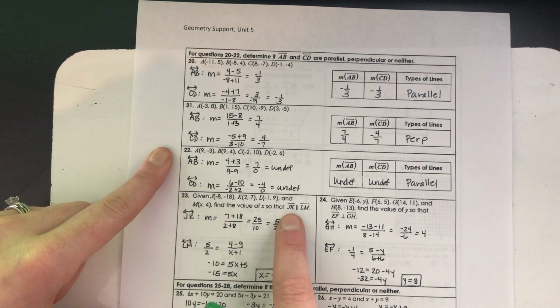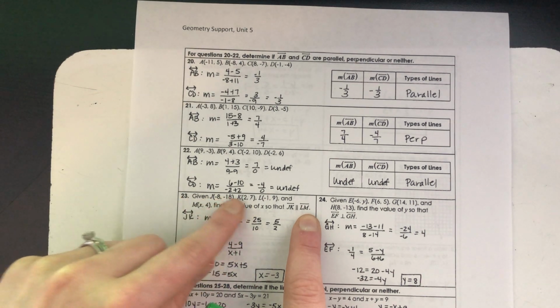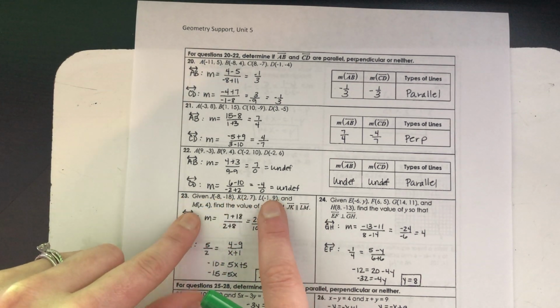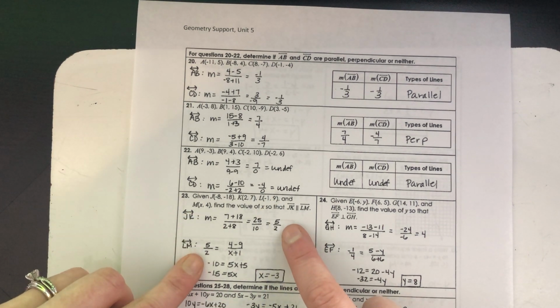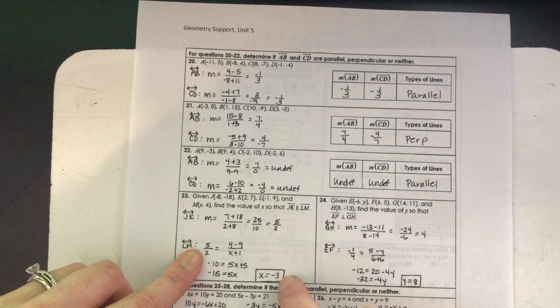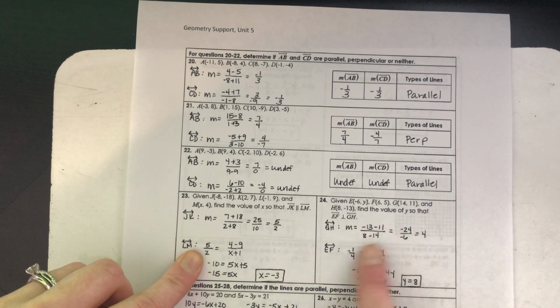They want you to see if JK is parallel to LM. So JK is my first ordered pair to check. LM is my second ordered pair to check. And then I compare their slopes. I see that they have the same slope. Same slope means they are in fact parallel.